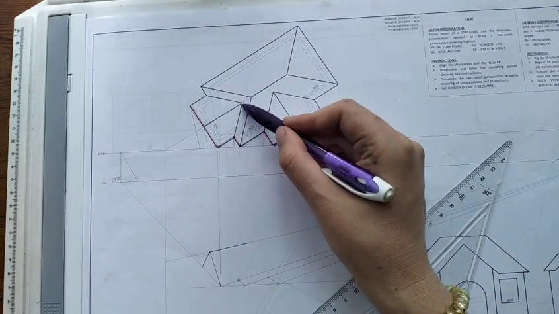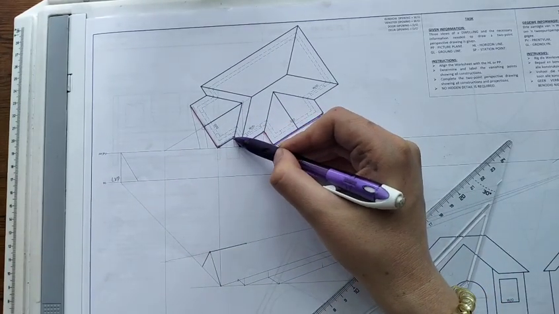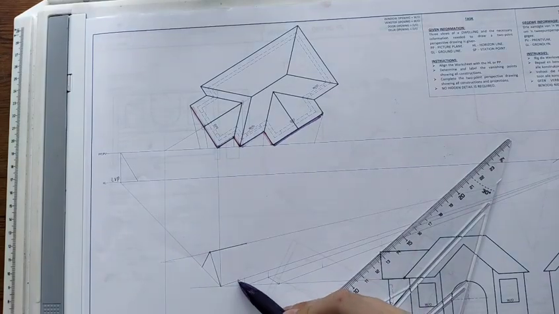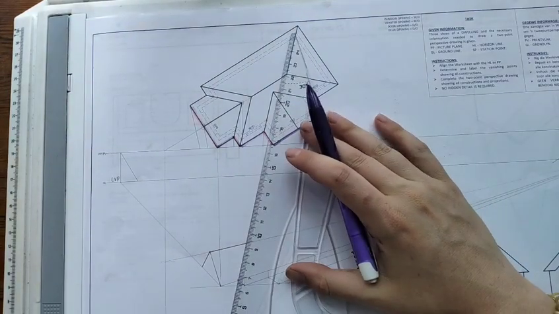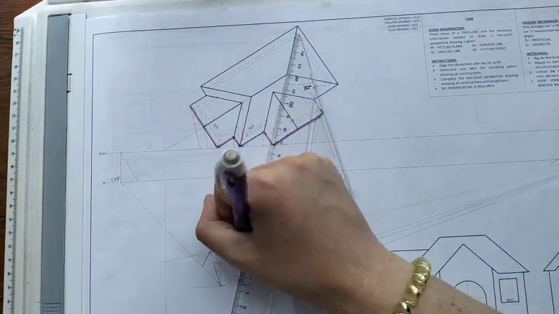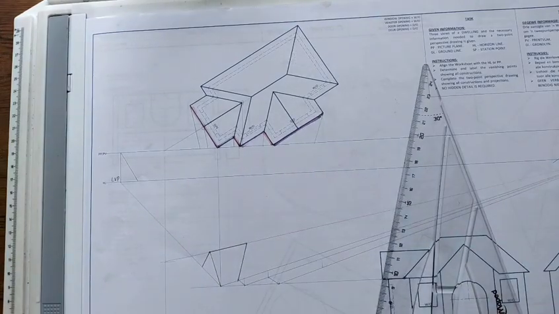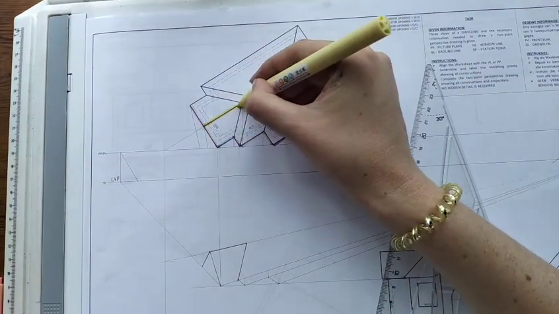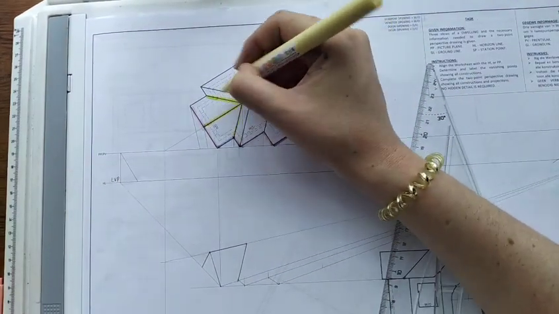And from here it's going to this corner, and it means it is that corner, so I need to connect these two lines with each other. Okay, so I have already drawn this part of the roof, so this is already drawn.